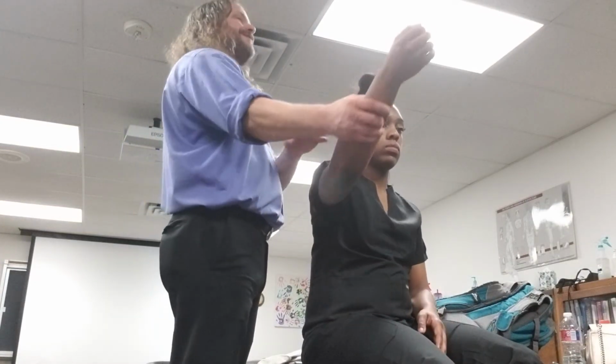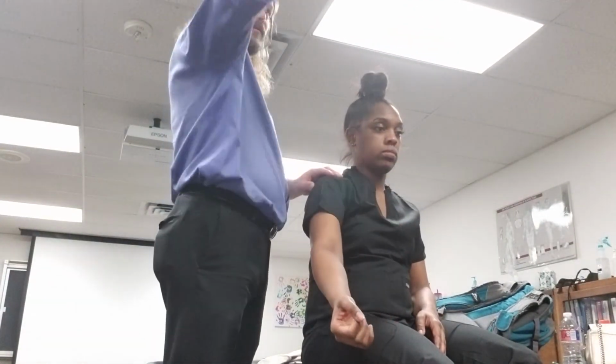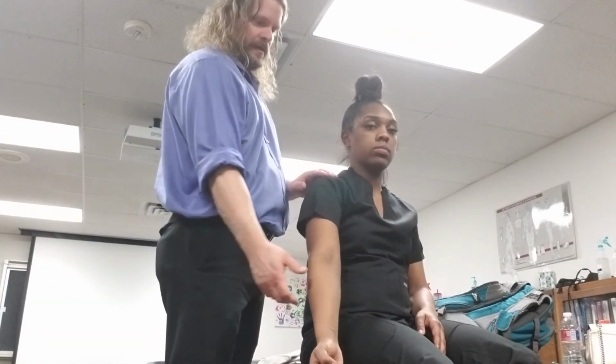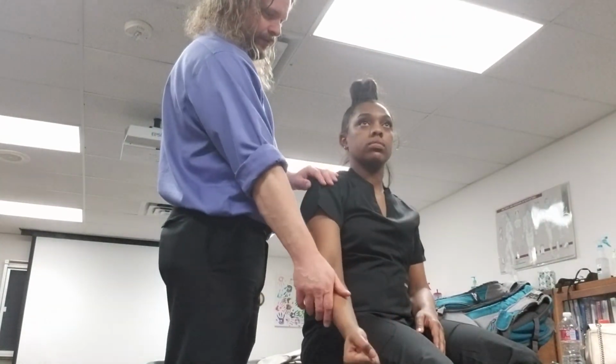Flexion of the arm at the glenohumeral joint. Extension. Remember, because it'll pull down back to neutral. So flexion of the arm at the glenohumeral joint. Extension of the arm at the glenohumeral joint.